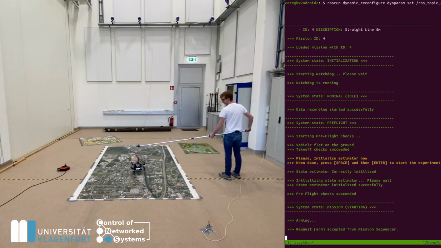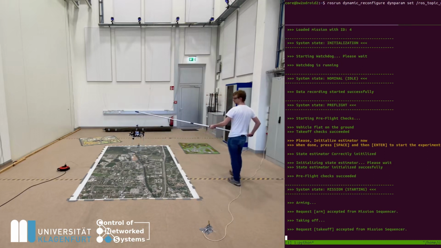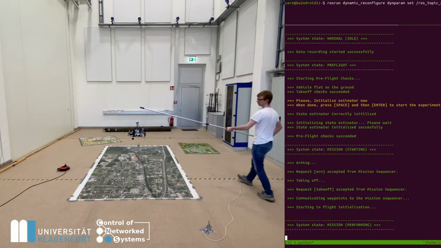The user interface first asks for mission selection, determining different configurations, including the trajectory to be flown. The system now takes off, performs the mission, and lands. Dedicated output to the user shows the state of the system.